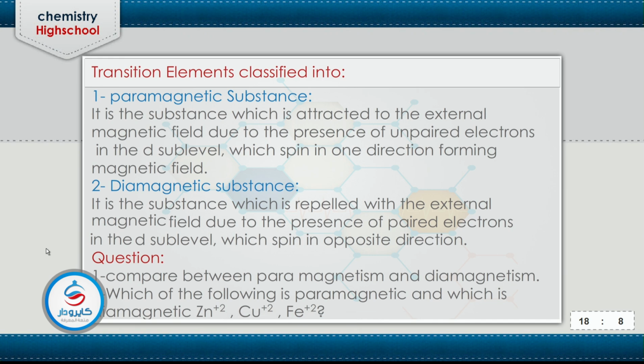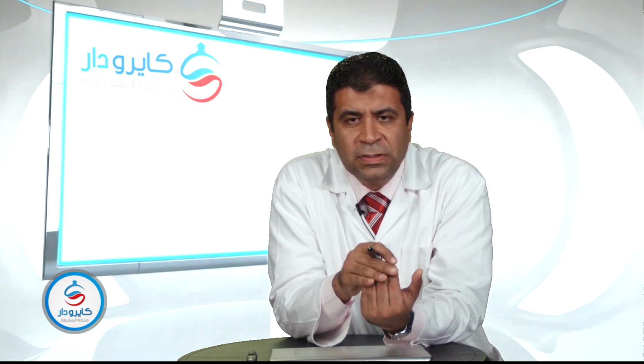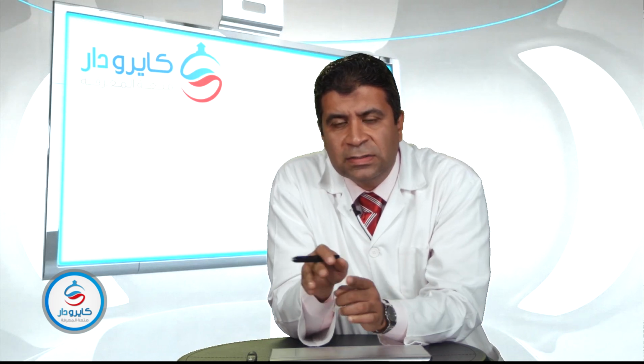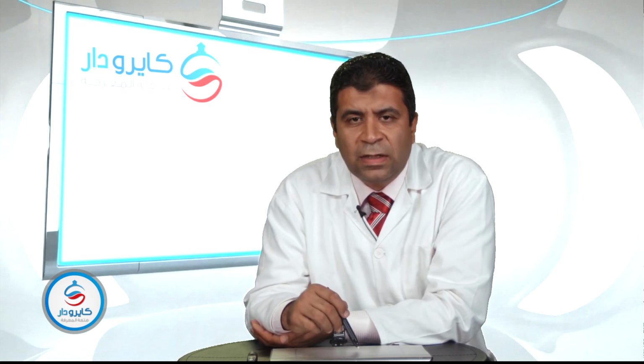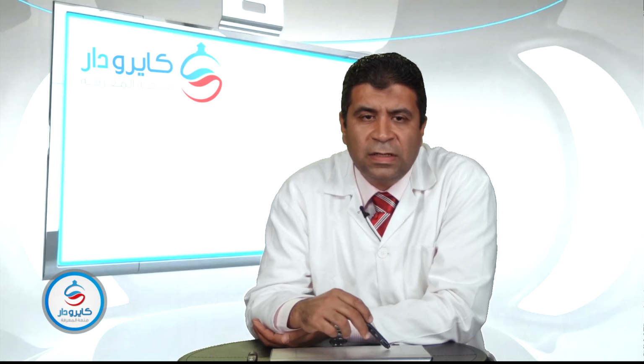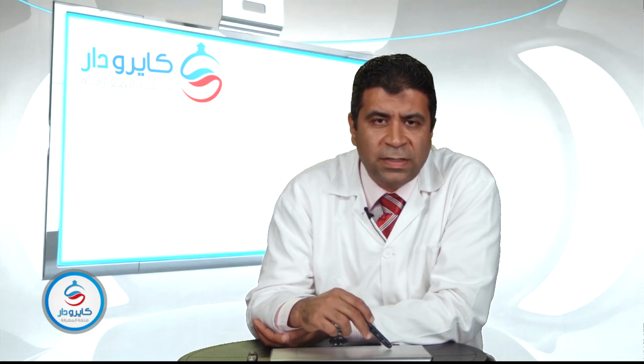In case of copper 2, in the electronic configuration we will find that 2 electrons of 4s are lost, and sublevel 3d contains 9 electrons. 8 are paired, and the 9th electron is alone in the 5th orbital of the 3d sublevel. This unpaired electron gives copper 2 a paramagnetic feature.